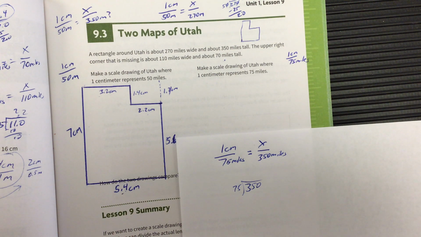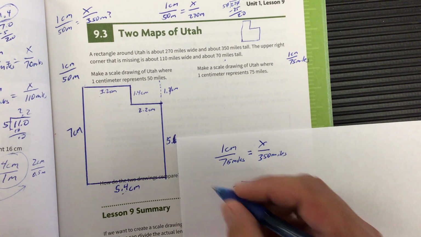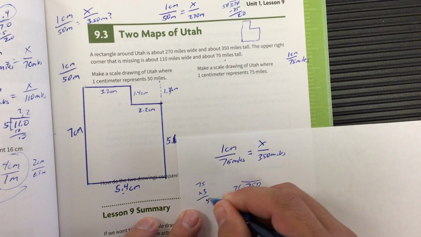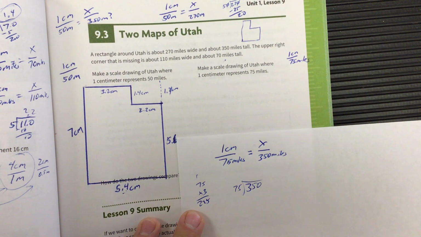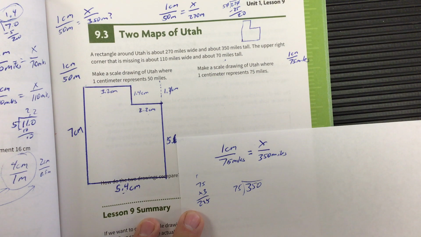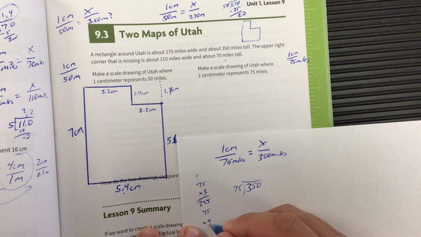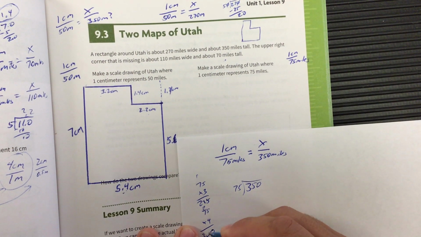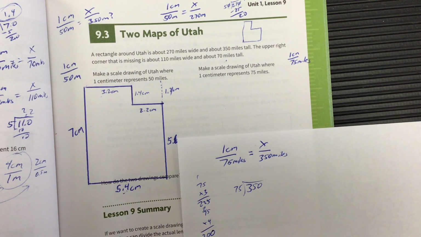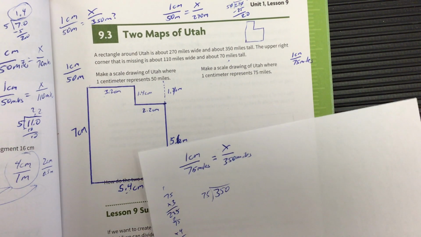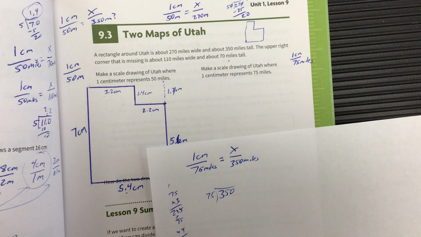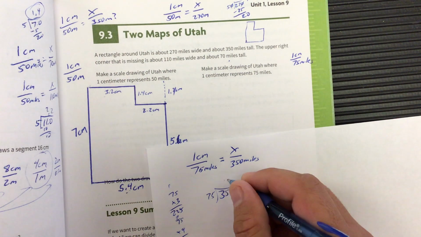That's a big difference. Which number do you want to try? 3. 75 times 3, 15 would be 225. I'm guessing more than that. 75 times 4 is 300. 5 is going to be too big. 5 is going to be 375. So we'll do 4.